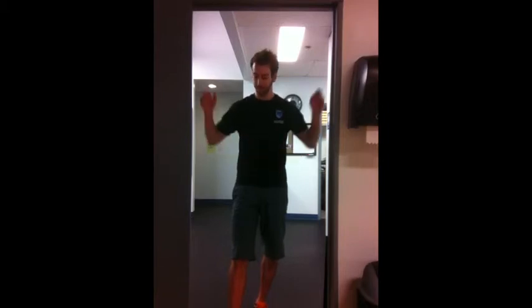Now we're going to have the client perform 1 to 4 repetitions of static stretching. This can be done daily, between 20 and 30 seconds. And for older clients, above 60 to 65, it's generally recommended to perform 60 seconds of static stretching.